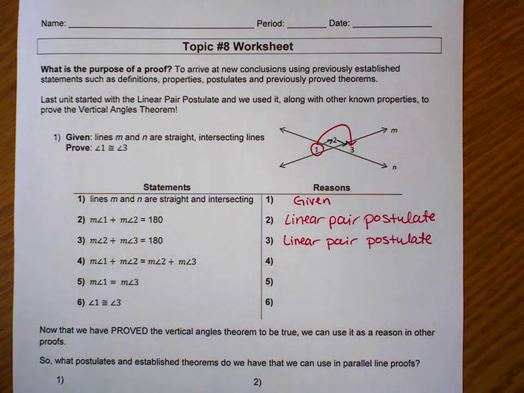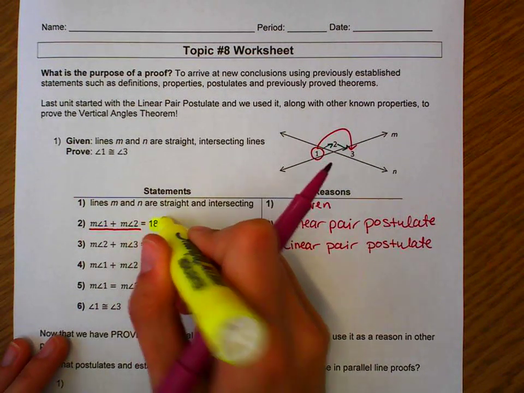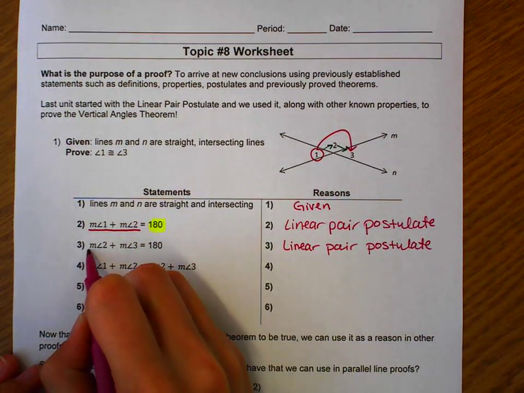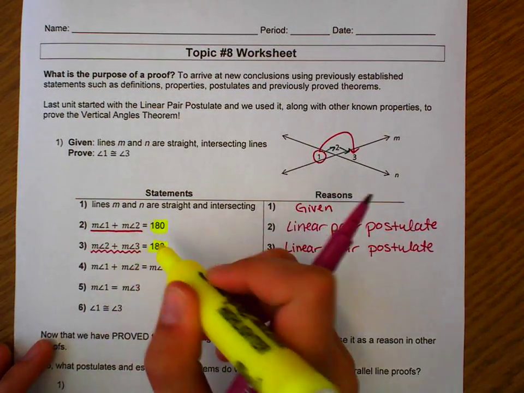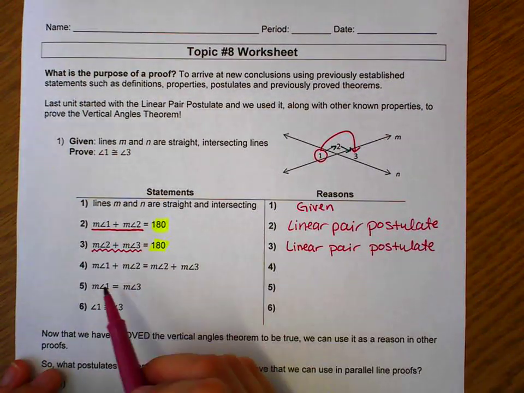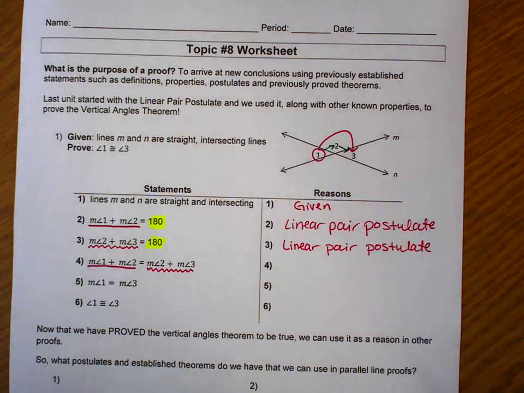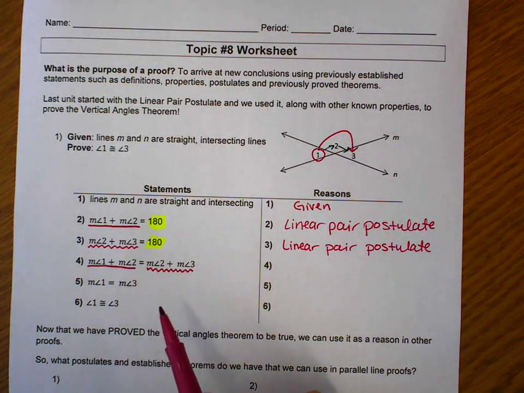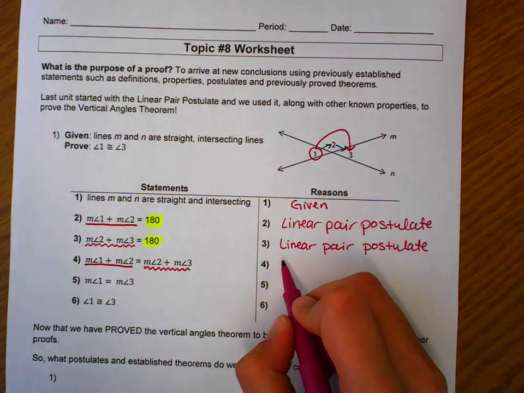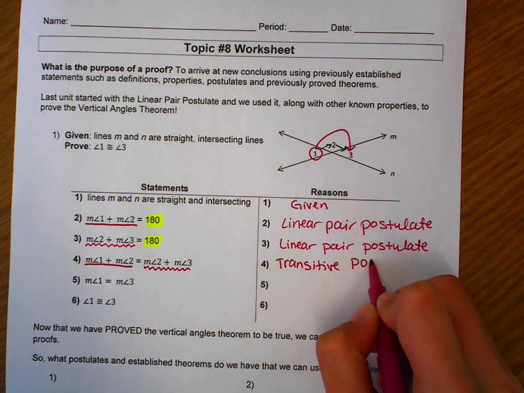I notice that the measure of angle 1 plus the measure of angle 2 equals 180 degrees, and the measure of angle 2 plus the measure of angle 3 also equals 180 degrees. So I state that the measure of angle 1 plus the measure of angle 2 equals the measure of angle 2 plus the measure of angle 3. I can state this because both individual pieces are equal to the same thing. They're both equal to 180. And this is the transitive property of equality.